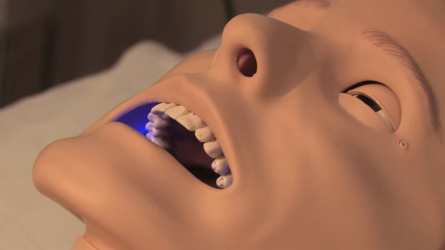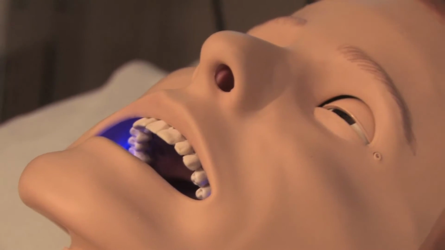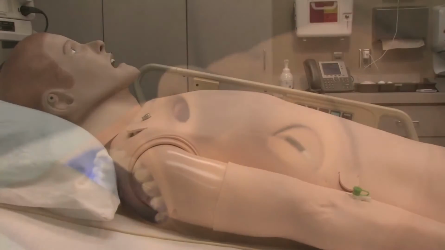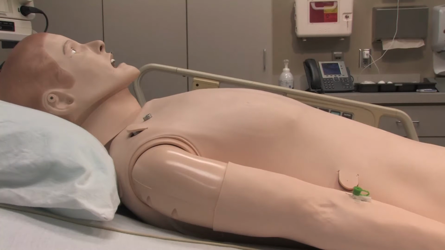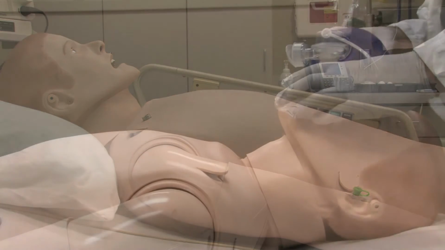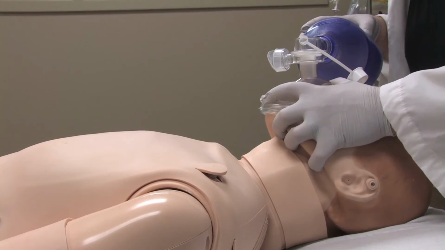If the oxygen saturation reaches below a hypoxic threshold, a small blue LED light will illuminate the oral cavity, simulating cyanosis. When a pneumothorax is present, breath sounds will be diminished and chest rise and fall will be minimal on one side. The pneumothorax can be corrected by doing a needle decompression, resulting in a small rush of air with automatic bilateral chest rise and fall. The mannequin will respond with improved breath sounds and oxygen saturation.